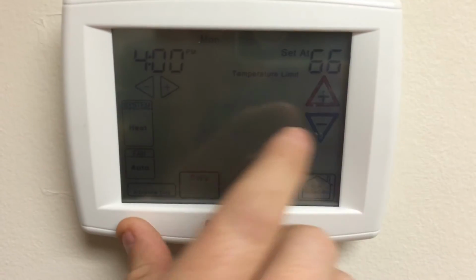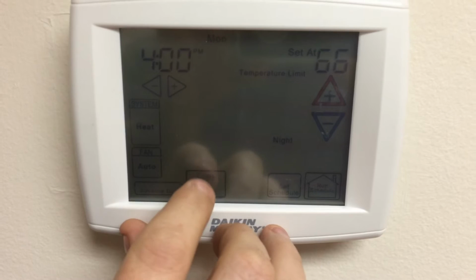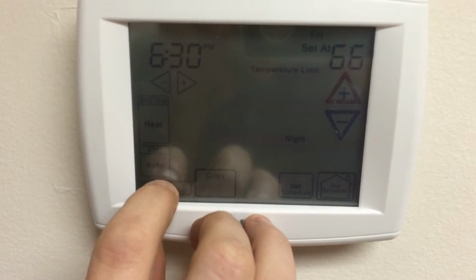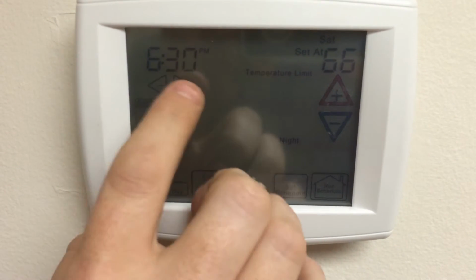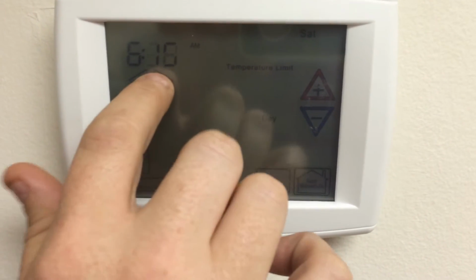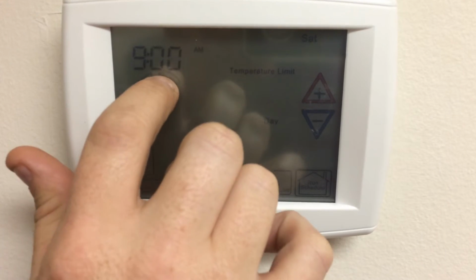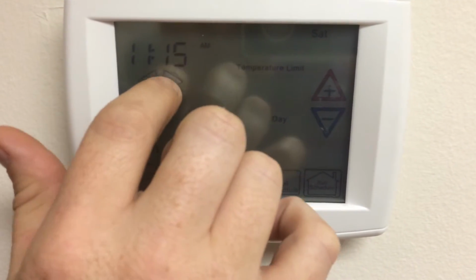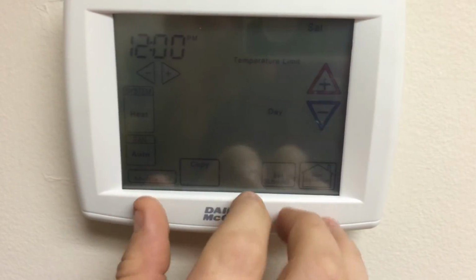On the days that you don't want anything, like say we want to do Sunday, you go to Saturday. You go ahead and just pick a time. I like to pick noon.